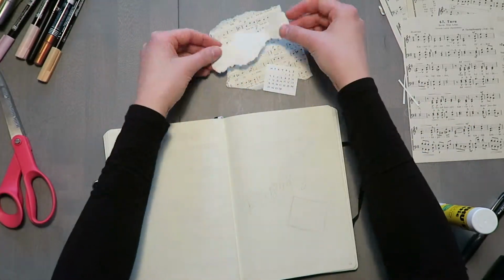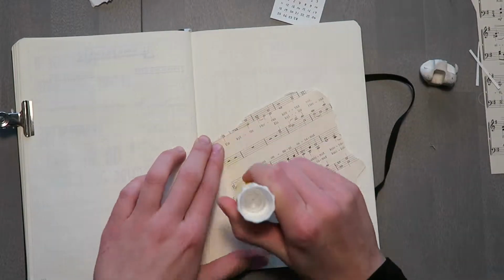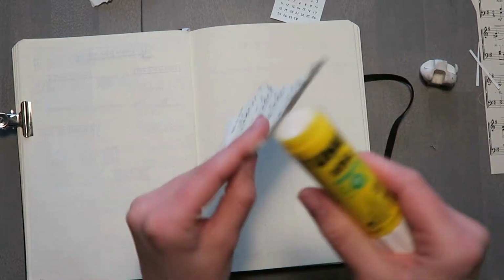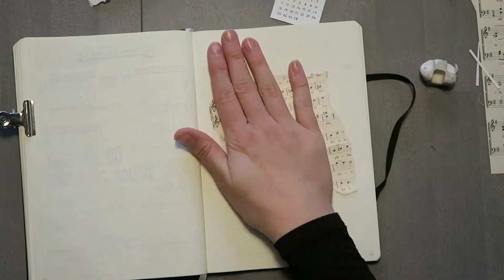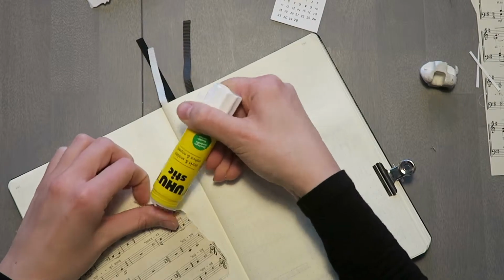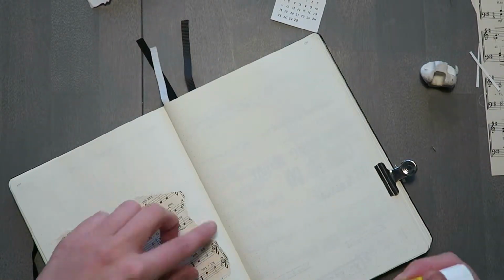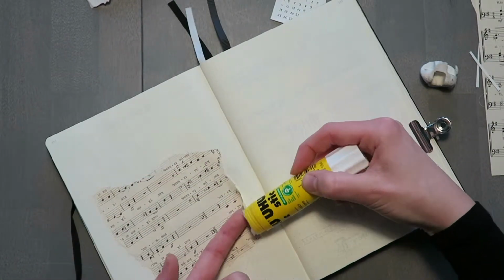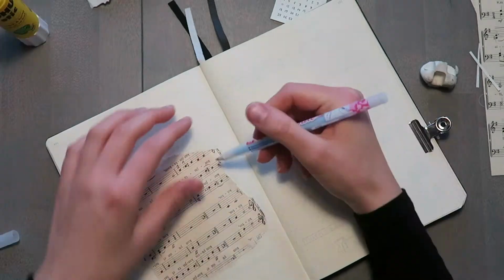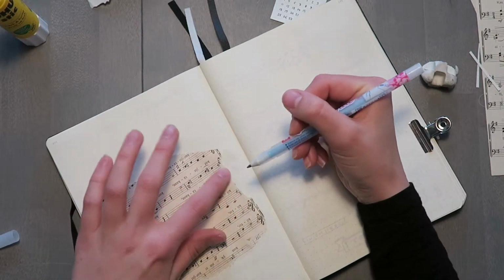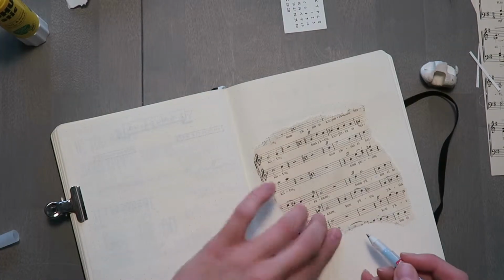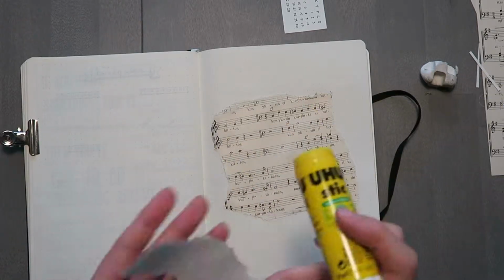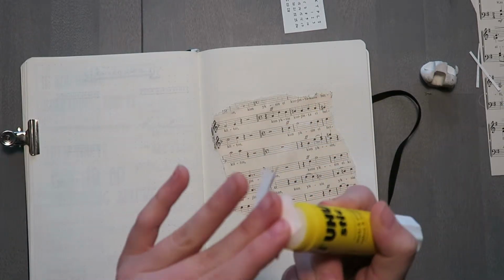Then I just placed them in the page where I wanted to and figured out the layout and then glued them down with a normal glue stick and with this kind of glue pen. It's this kind of gel pen, but instead of gel ink, it's made of glue and it's very handy.